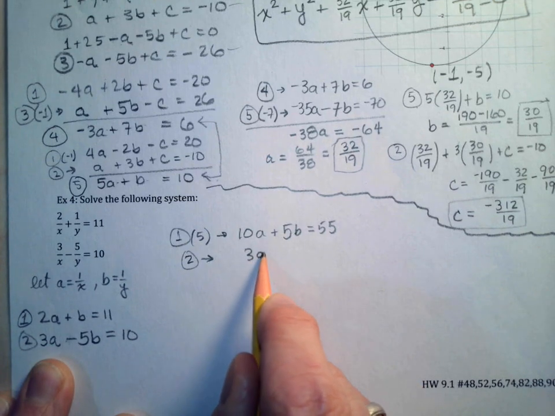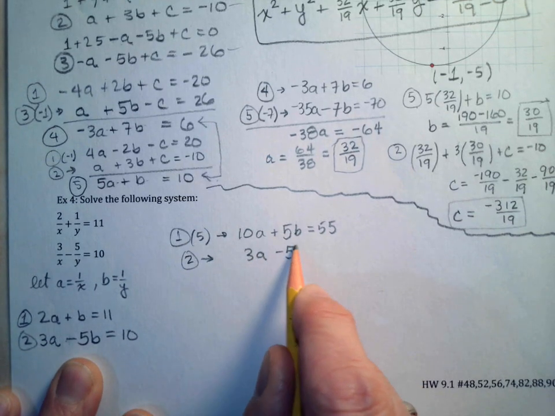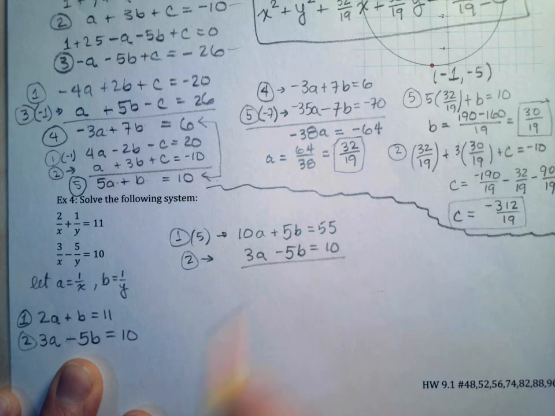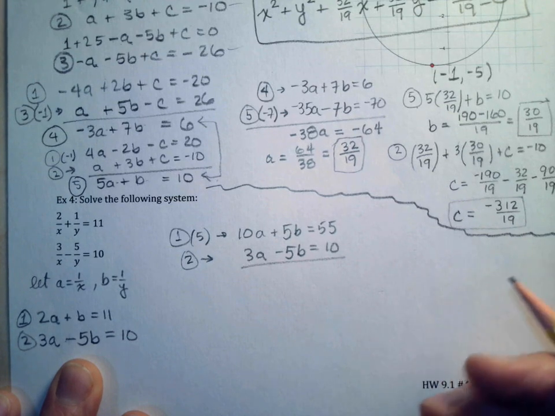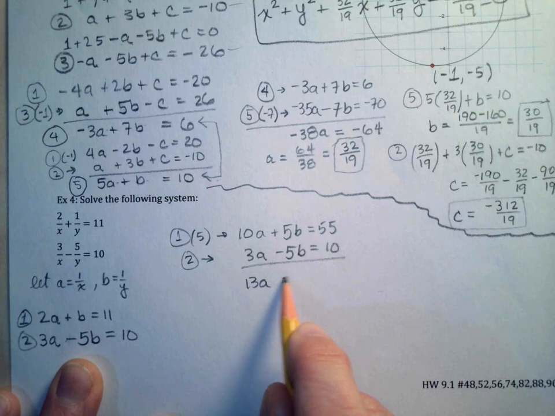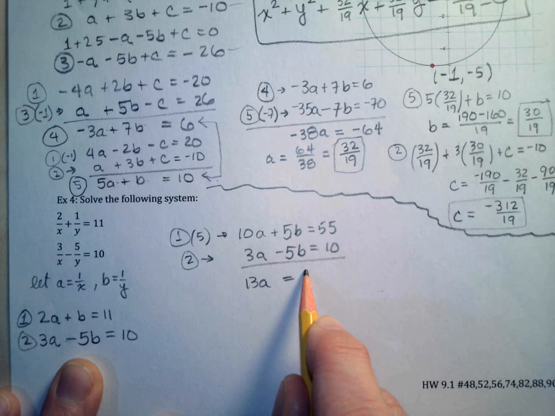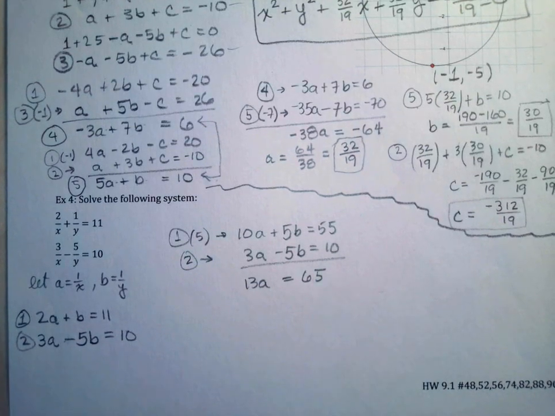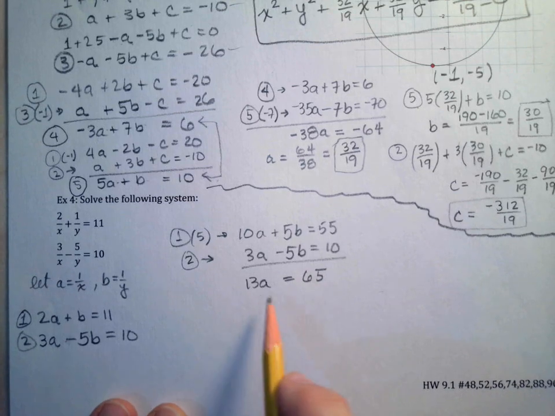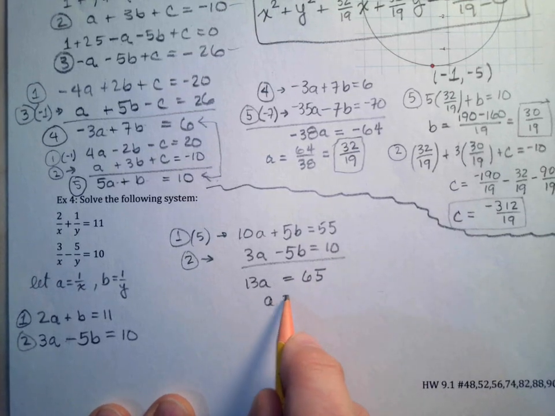So that's 3a minus 5b equals 10. And that gives me 13a equals 65. All right, and so then we divide by 13. A is equal to 5.